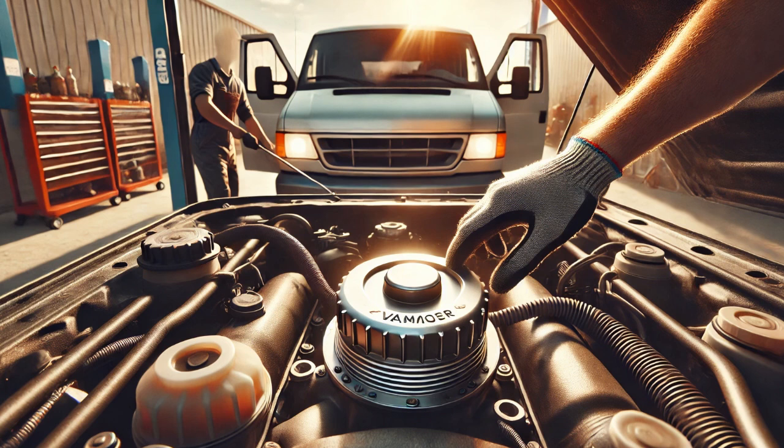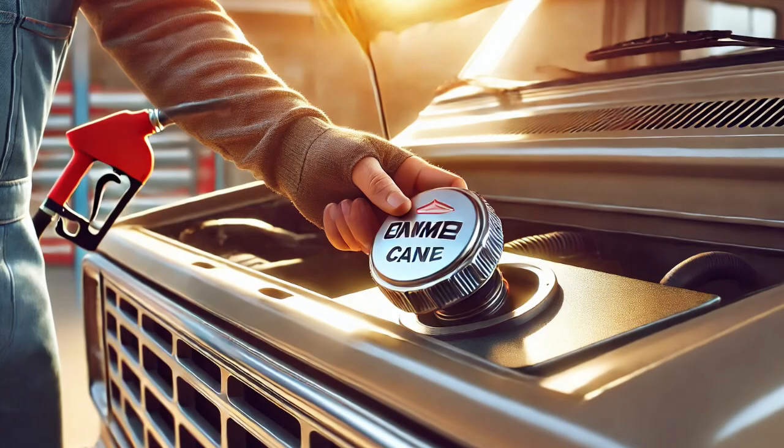A properly functioning gas cap should retain the applied pressure, but this one failed to do so, confirming that it was faulty. A faulty gas cap can cause a small leak in the EVAP system, which the vehicle's onboard diagnostics detect, triggering the check engine light.